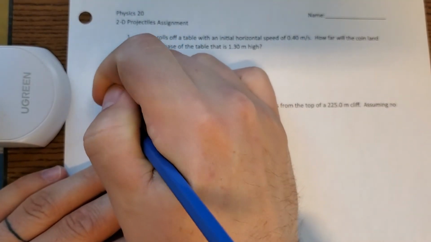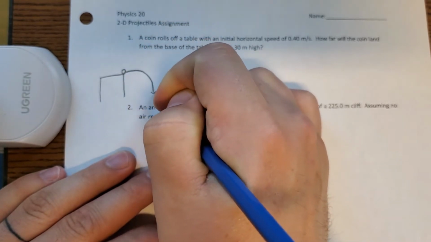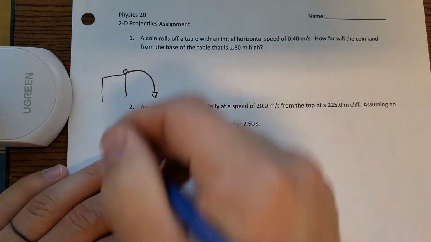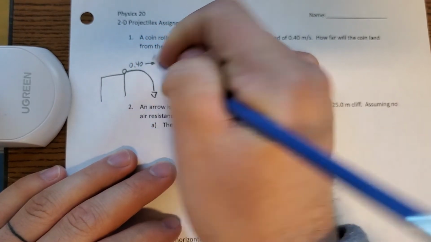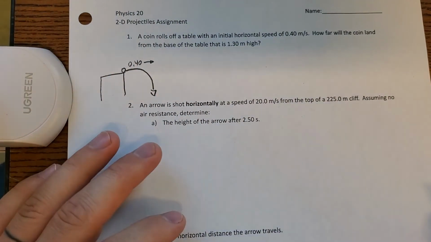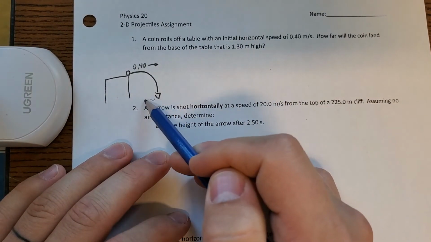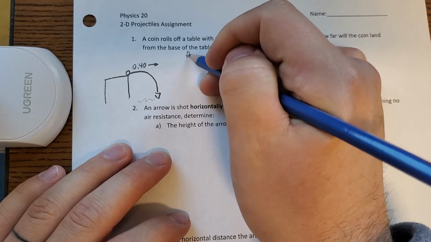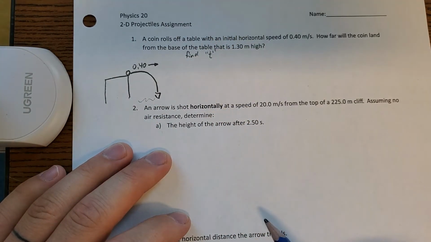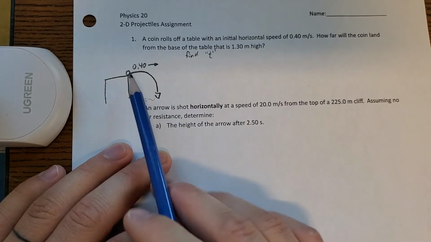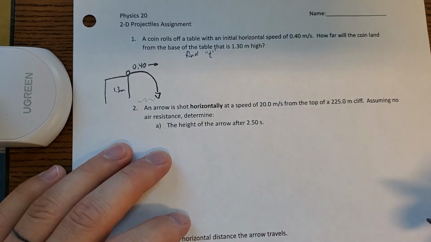So if we're going to draw this, here's our table, and our coin is just going to go like that. All right, the initial velocity of 0.40, remember that's sideways, that is not affected by gravity. And with any of these projectile questions where you're finding a horizontal distance, I think most of us are good with knowing we have to find the time it stays in the air, the time it takes to fall this distance, in our example 1.3 meters.